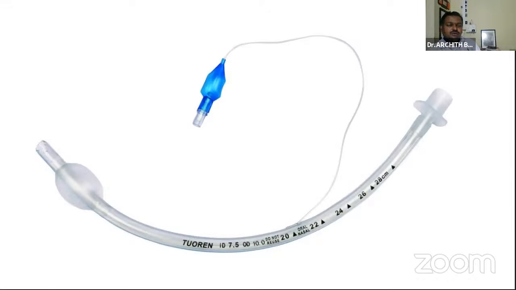So what is the cuff inflated with? Air. Please remember this very often. I don't know how you would have done it so many times, but still, sometimes in the exam you end up telling saline and then there is no go. After that, it's the end of the story. So it is air that is used to inflate it, and you will have to know the common indications.